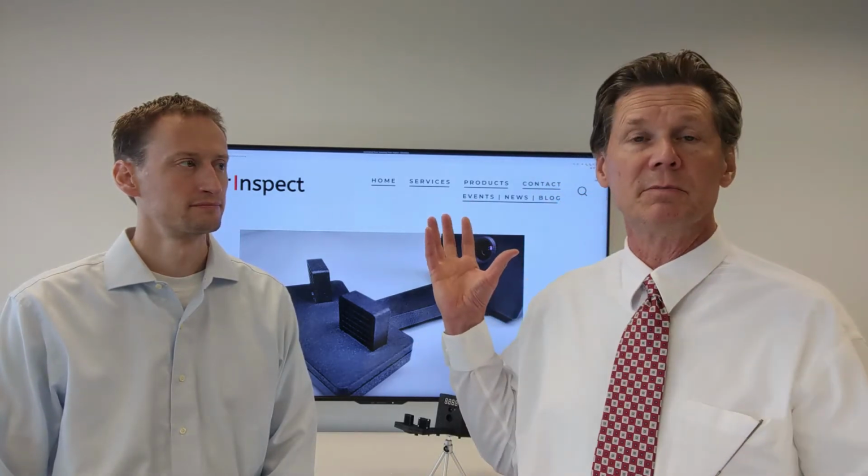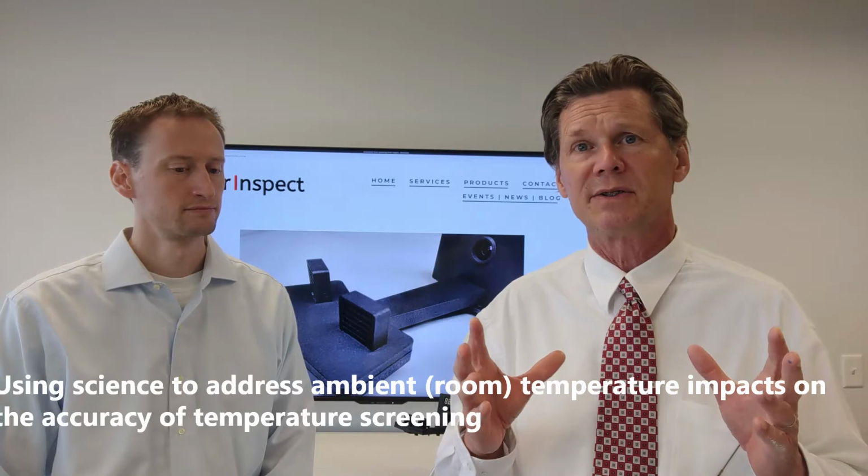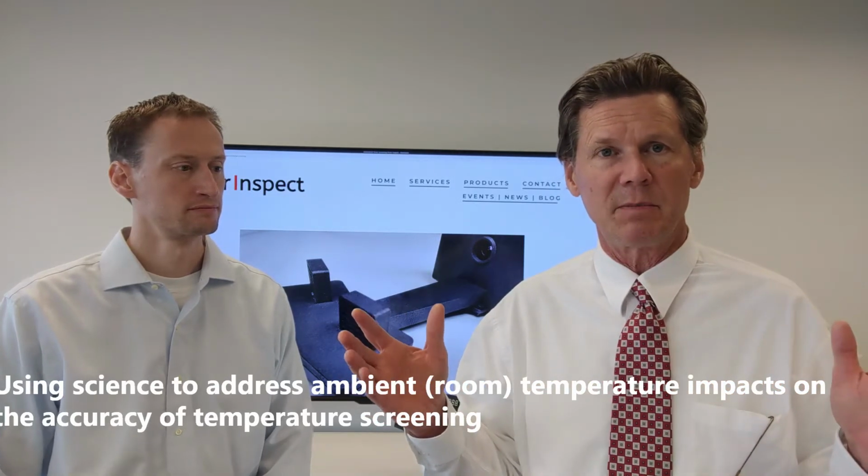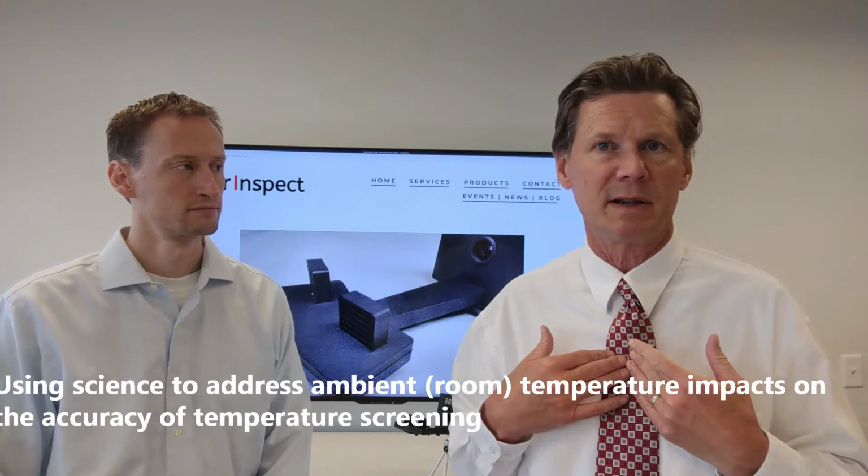And the reason for this video is we want to, again, take a look at real world conditions where we know a key environmental factor, and that is temperature of the room. Air temperature, ambient temperature is going to change, and that has a significant impact, up to 2 degrees Fahrenheit over a 10-degree change in the environment, on the measured core body temperature.